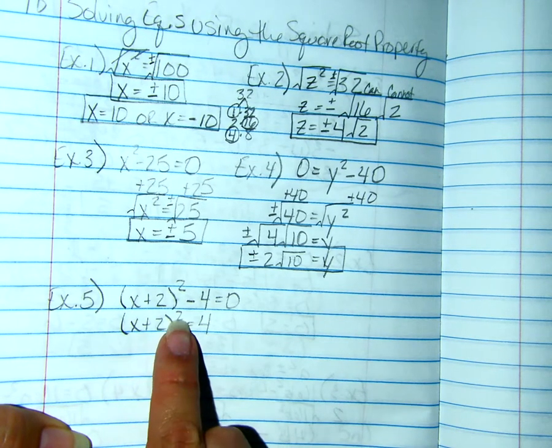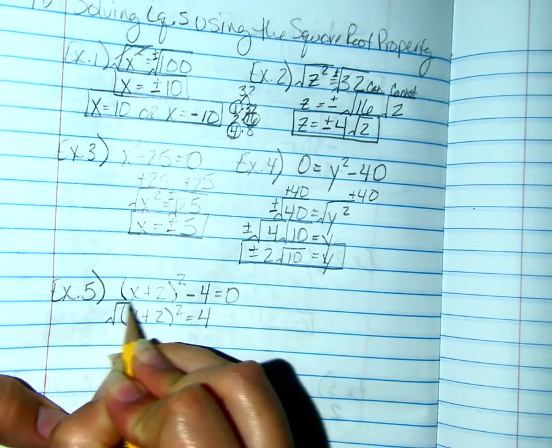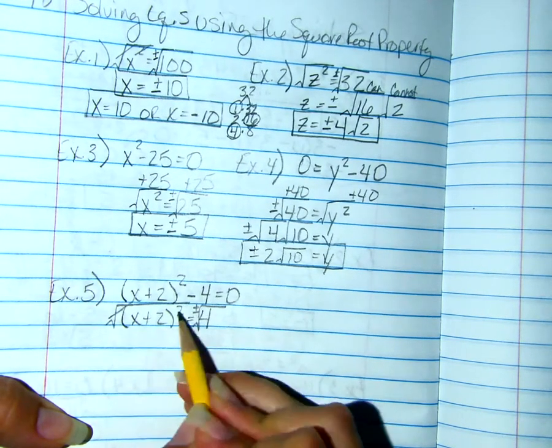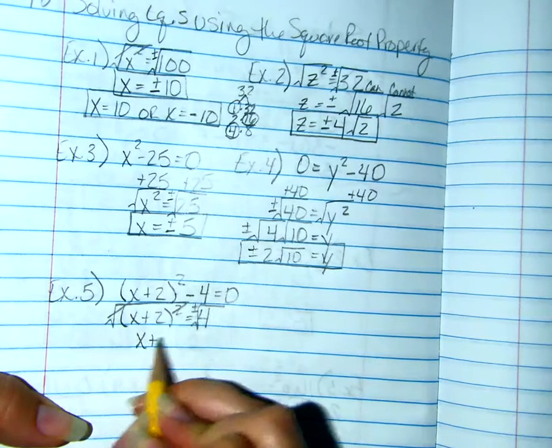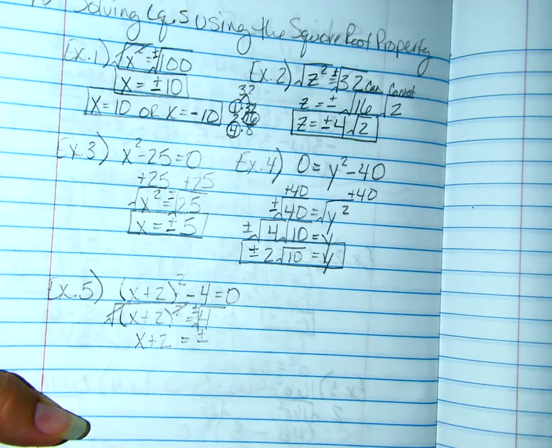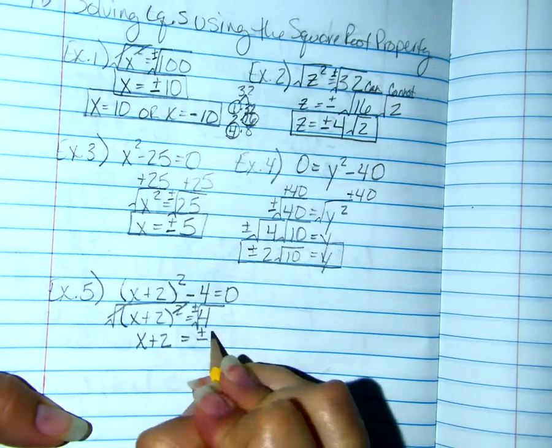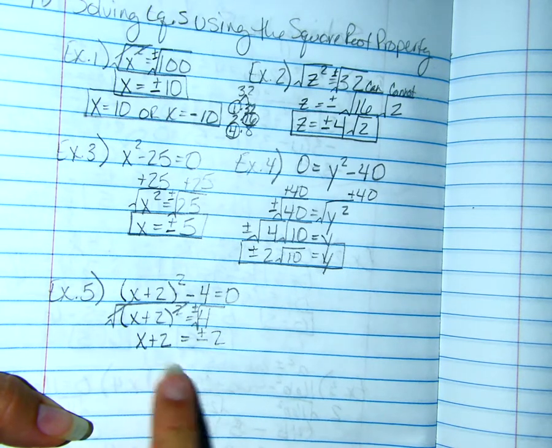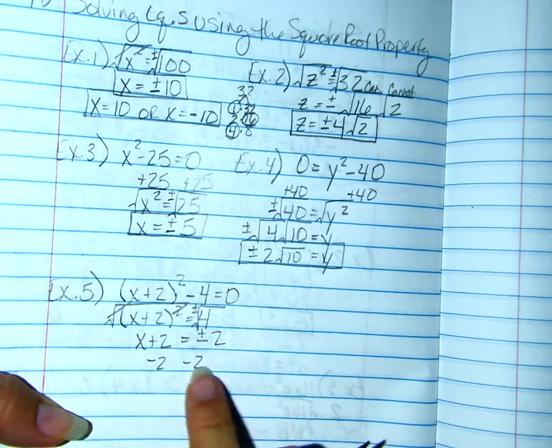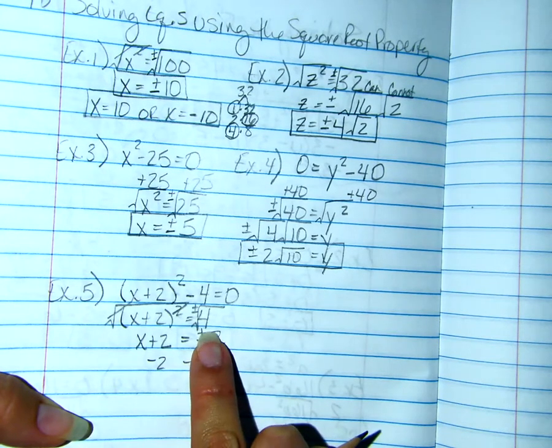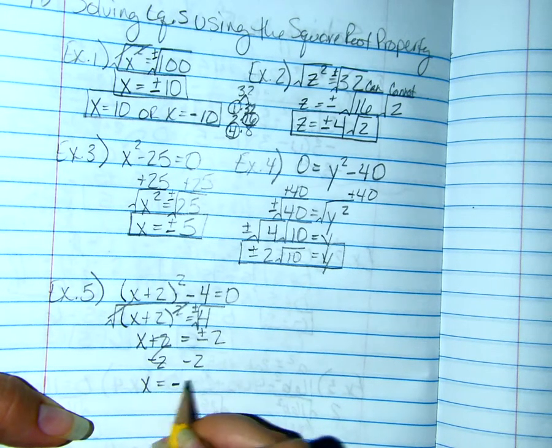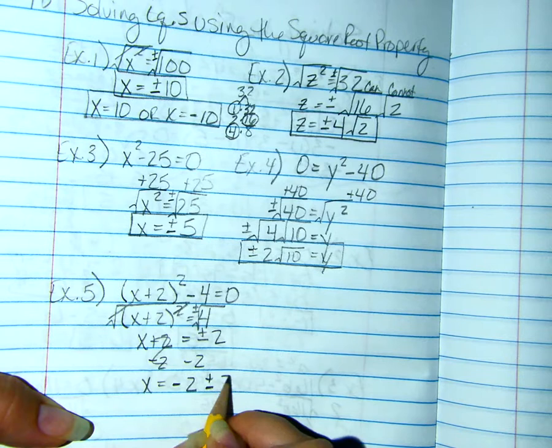Well, I can cancel that square in the binomial by taking the square root of both sides. And when I do that, this square root will cancel with the square, and I'll be left with x plus 2. On the right-hand side, I have plus or minus the root of 4. In this case, that simplifies. The square root of 4 is 2. So then I need to move this 2 to the other side by subtracting. And when I subtract, I cannot subtract it directly from this number, because you have to remember this is a positive 2 and a negative 2. So when I subtract it, I'll get x equals negative 2 plus or minus 2.